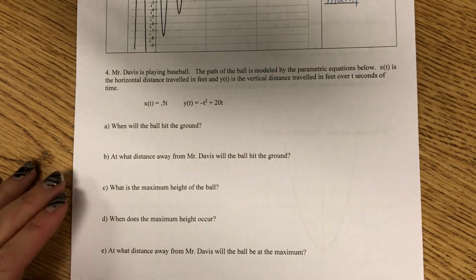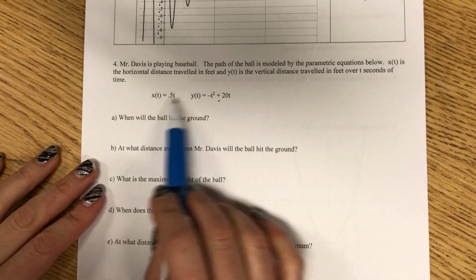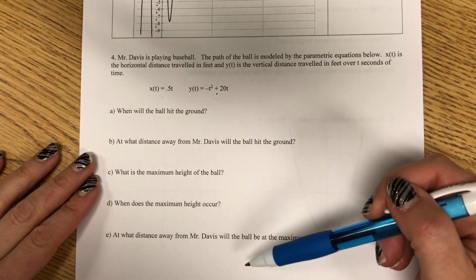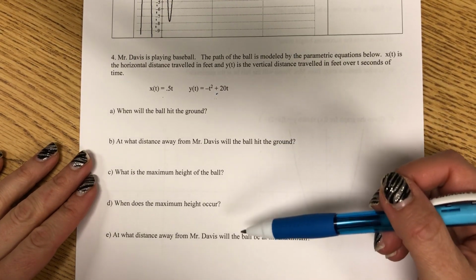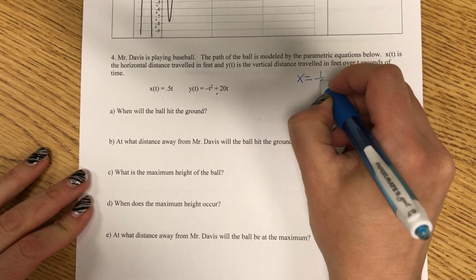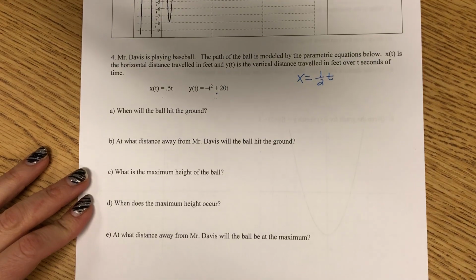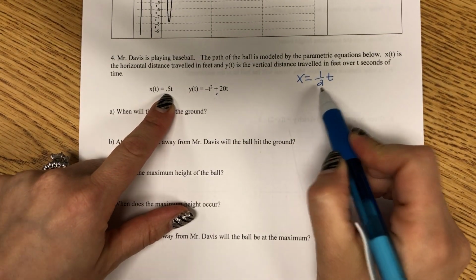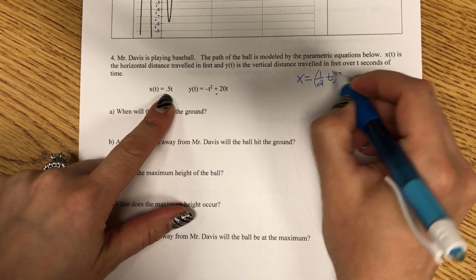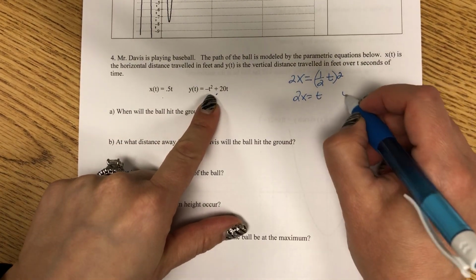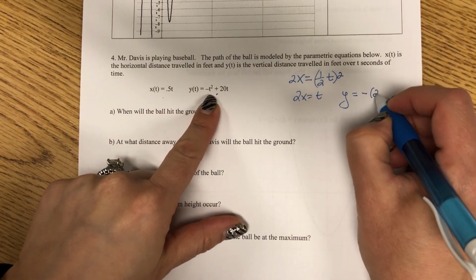All right, for number 4, Mr. Davis is playing baseball. We've got these parametric equations and a lot of questions about the ball. So I think I want to eliminate the parameter to get a rectangular equation that we're really used to using. So instead of 0.5, I'm going to make it a half. I'm going to isolate the t. So 2x equals t. And then substitute into the y function.